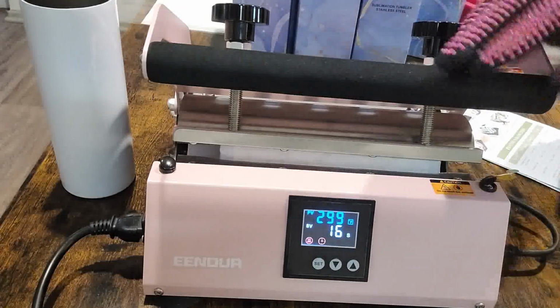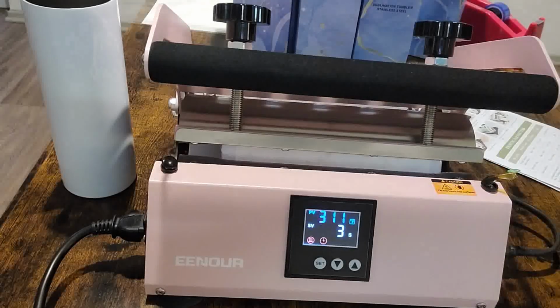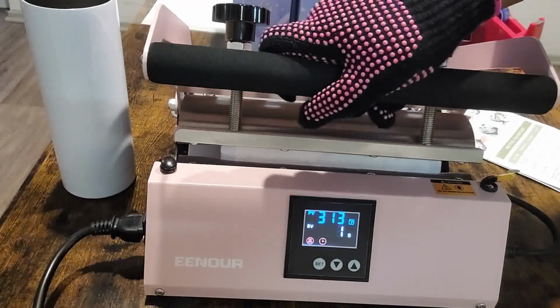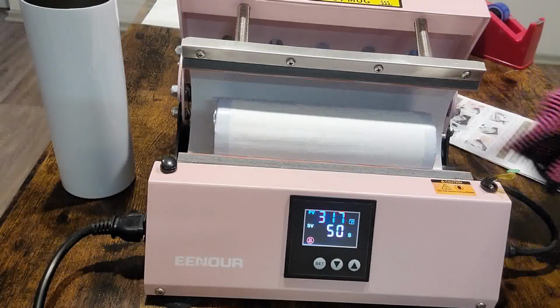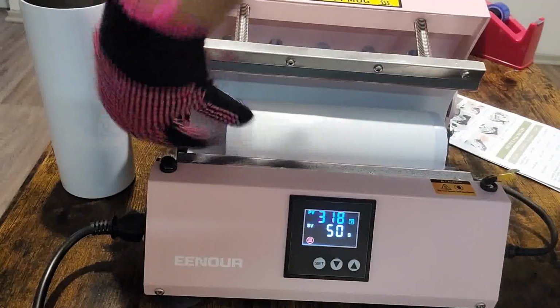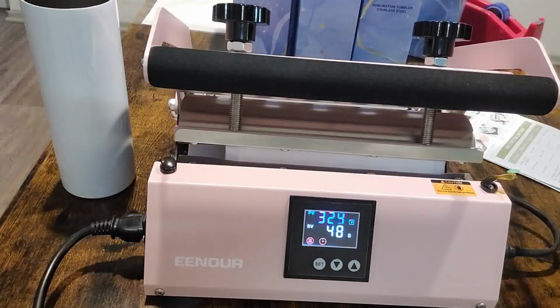Without our heat gloves, of course. All right, we're at 12 seconds. Three, 2, and 1. All right, we're gonna rotate. And we're gonna go for another 50 seconds.